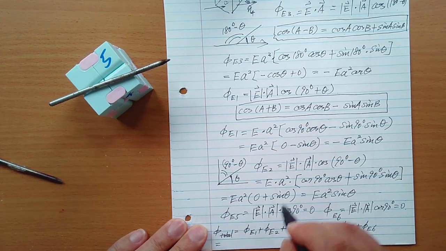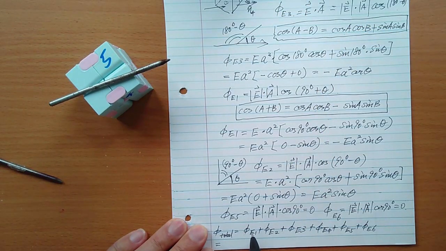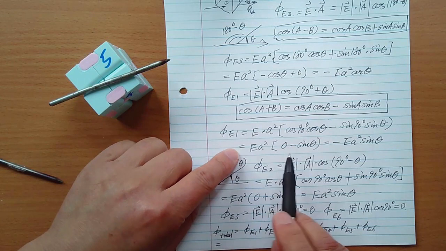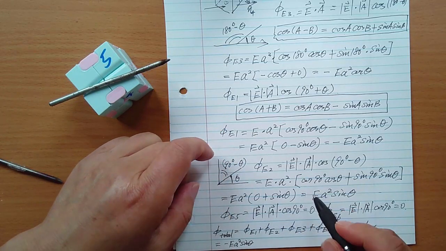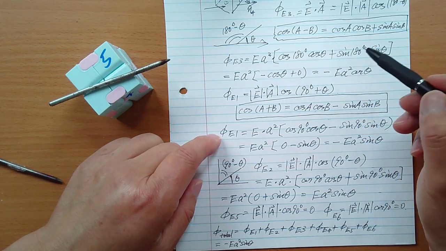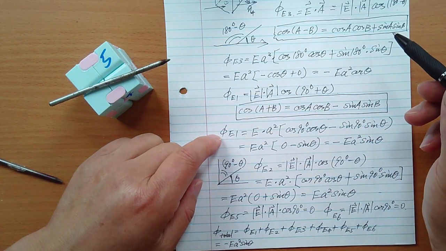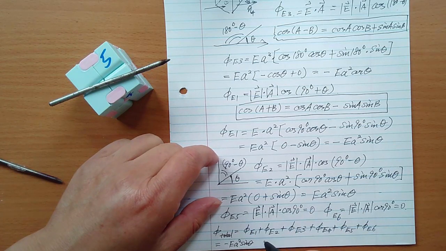So that would be, what is our 1? Our 1 is right here, negative EA squared sine theta. Where's the phi E2? Oh, phi E2 is right here. It's this guy right here. So plus EA squared sine theta.